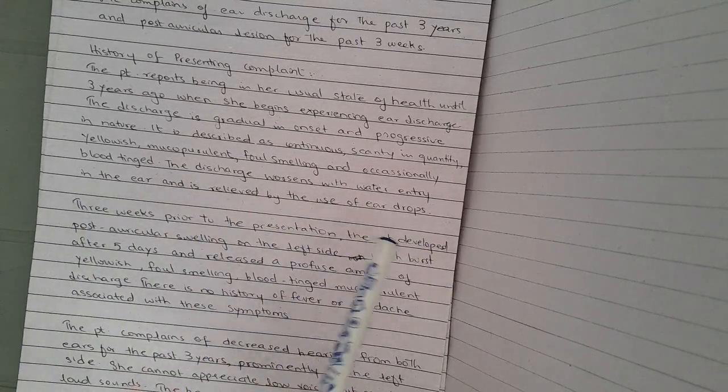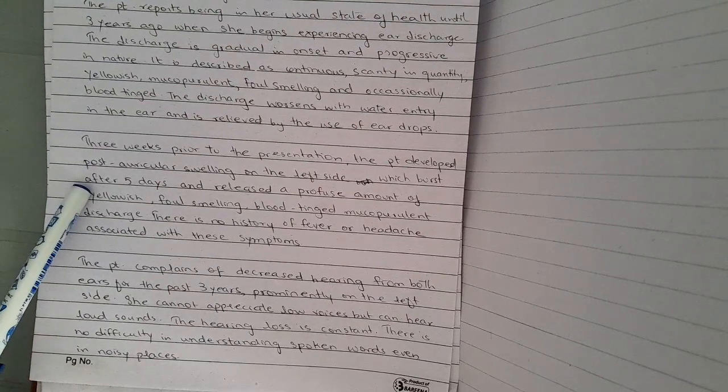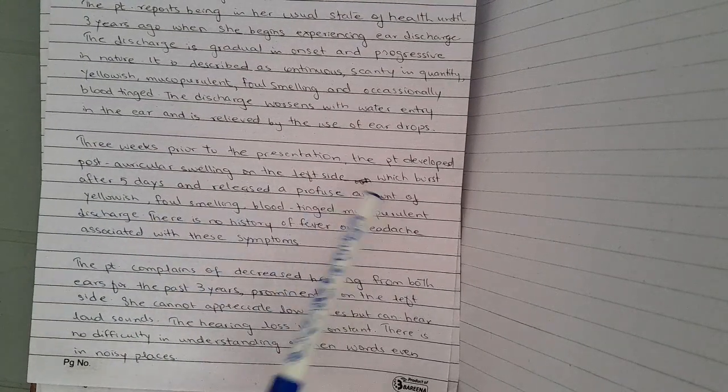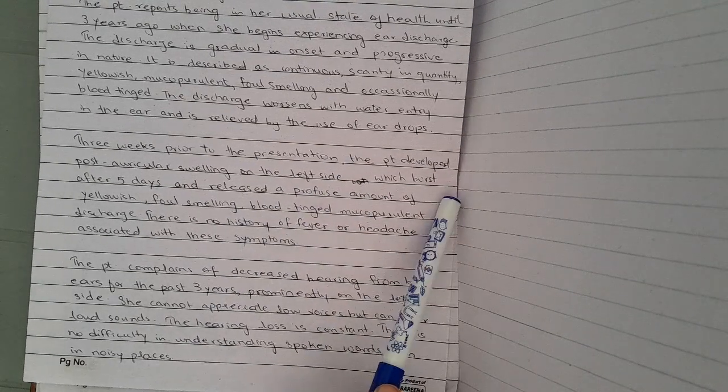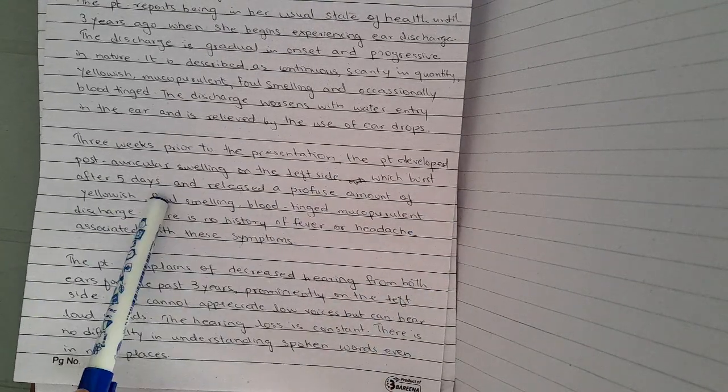How is it relieved? It is relieved by the use of ear drops. Now, 3 weeks prior to the presentation, the patient develops post-auricular swelling on the left side. You will mention which side it is. Is it bilateral or unilateral? And this burst after 5 days.